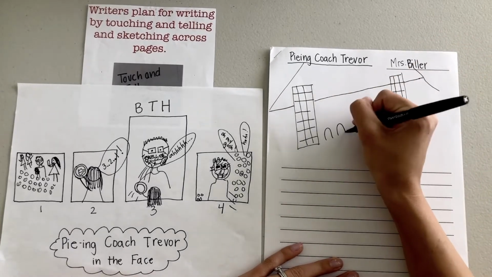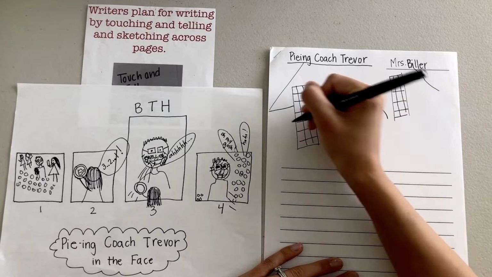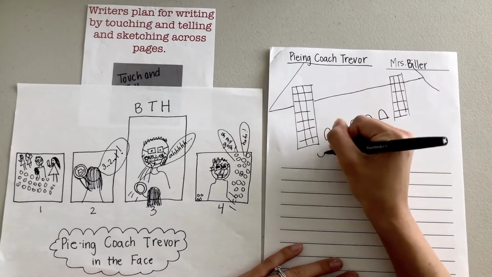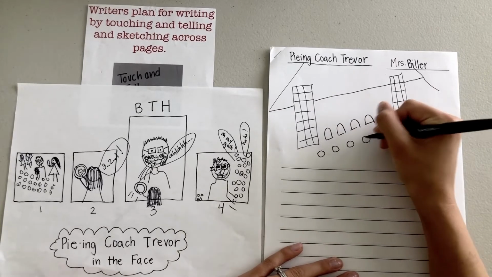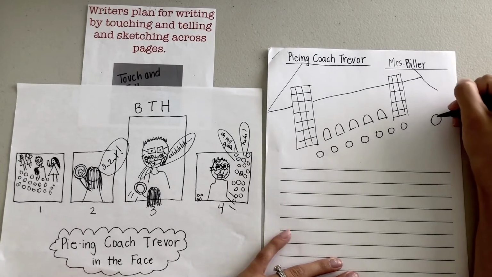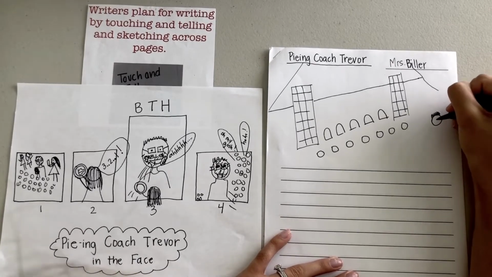So I'll draw all the little backpacks here. And then I'm going to draw all the students that came out of G5 and gathered around Coach Trevor.